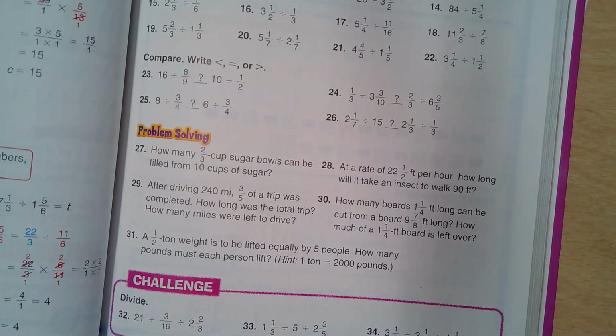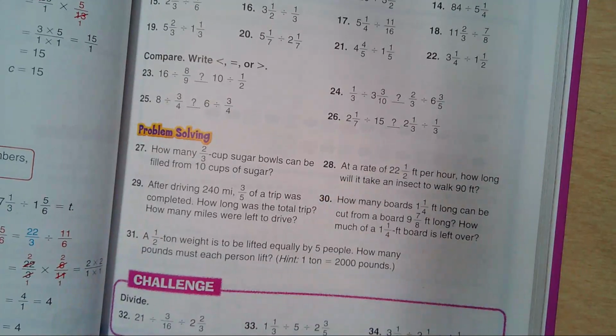So how long was the total trip? And then how many miles left do they have to go? I know. Okay. So 28 and 29. Oh, no. 48. Wow. 48. Wow. This sucks. 48.5.